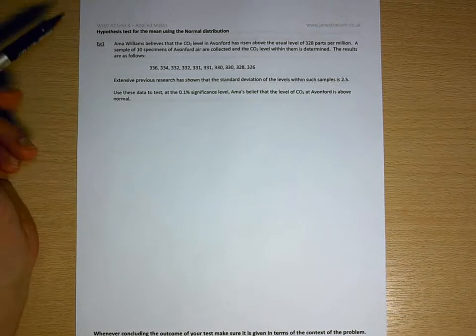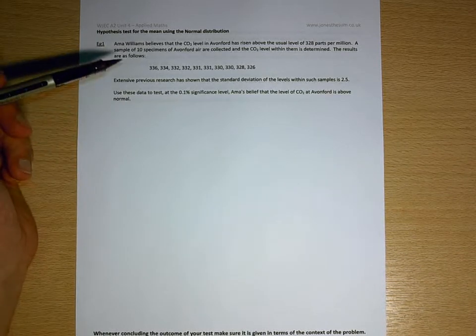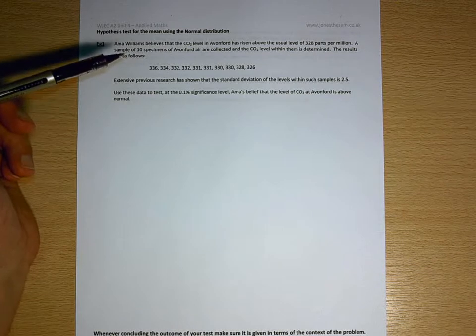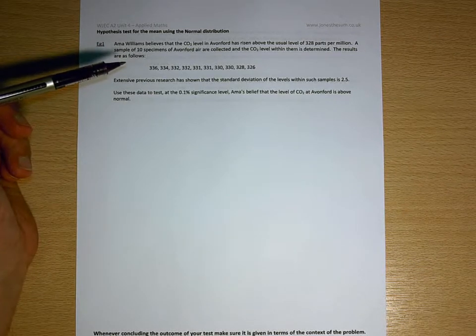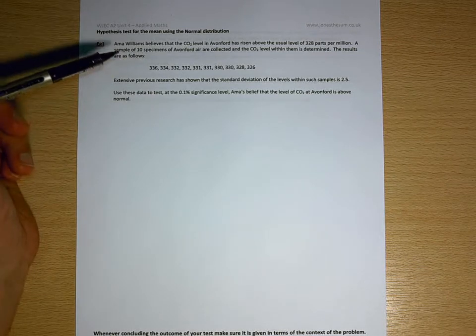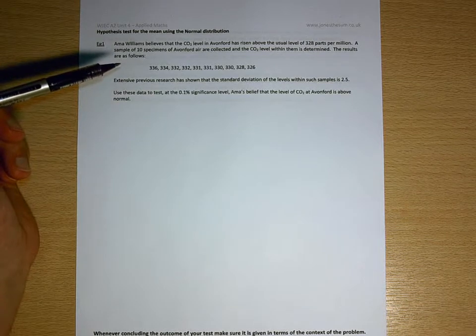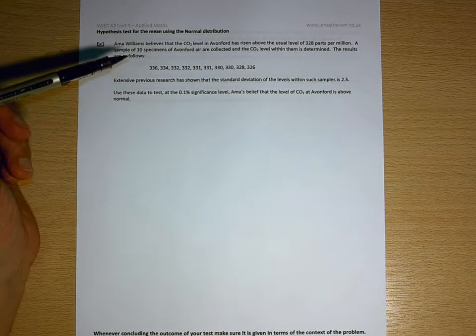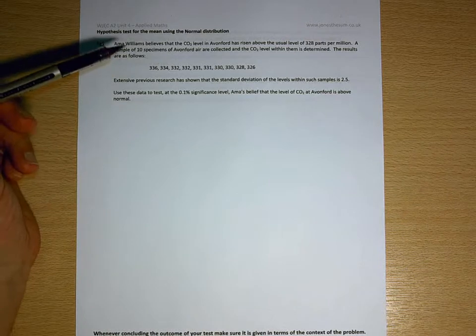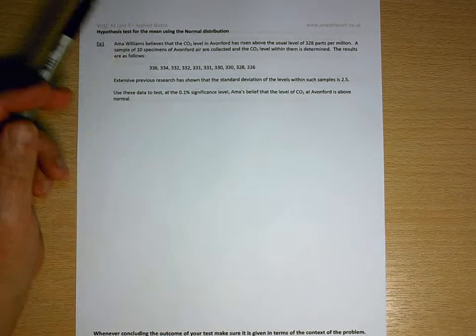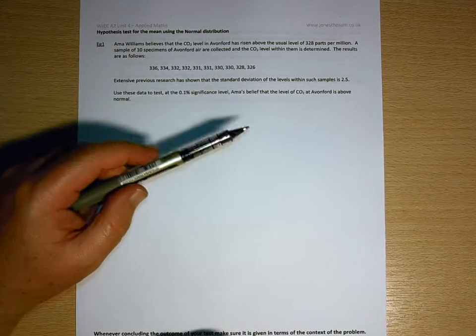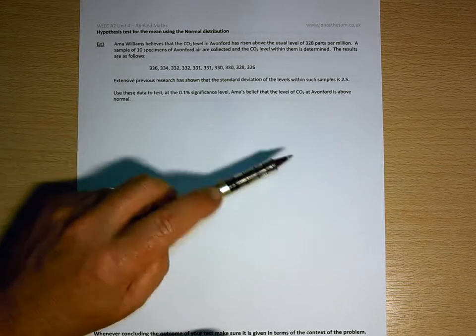newspaper reporter in a town called Avonford, who's met with a lab assistant who is taking CO2 samples within the town to check whether or not the CO2 levels within the town are within safe levels. So that's all condensed into this particular question.